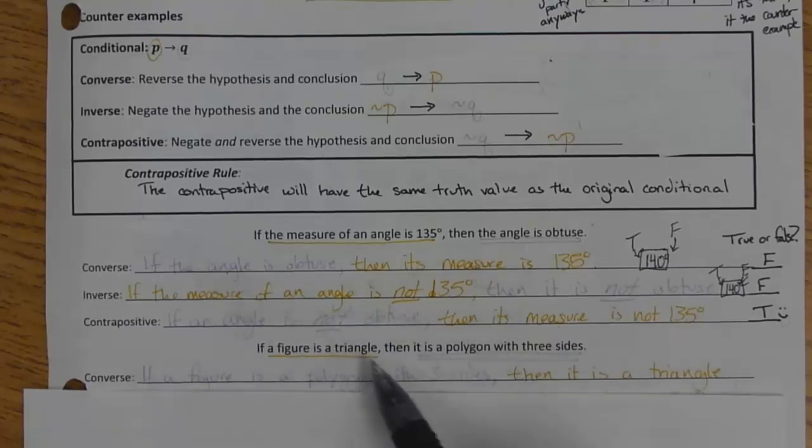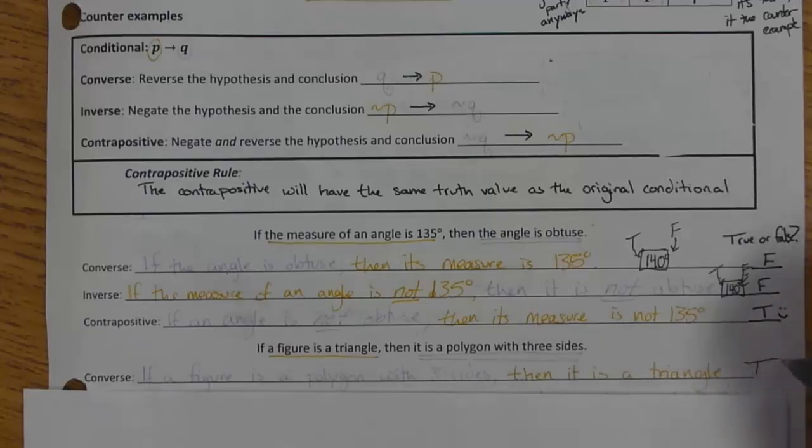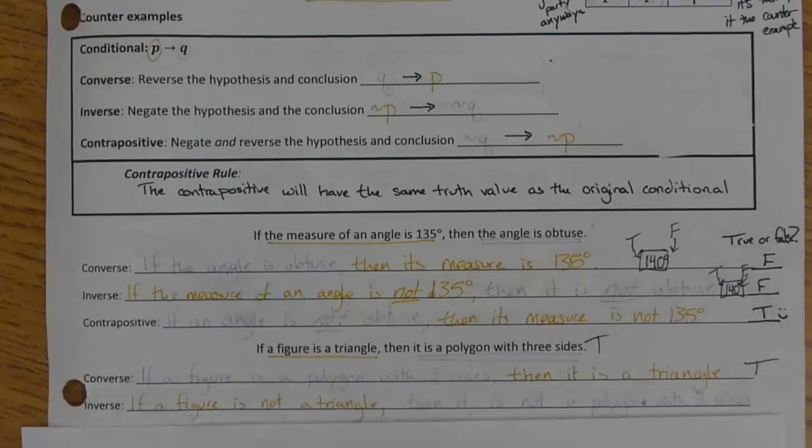Well, this is actually a true statement. And we can see that quite clearly. Like, I know that when we have a polygon with 3 sides, then it's a triangle. So even though the first conditional is true, my converse is actually true as well. It's kind of nice. Let's check out the inverse.